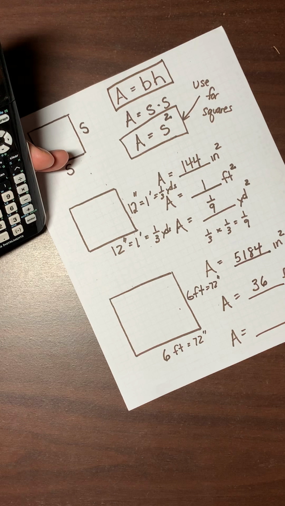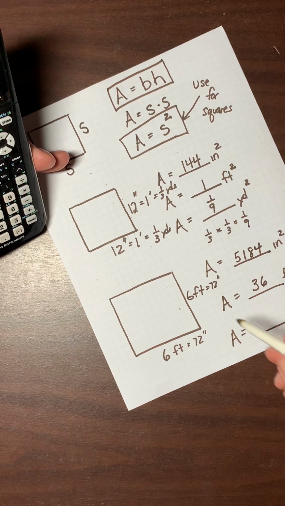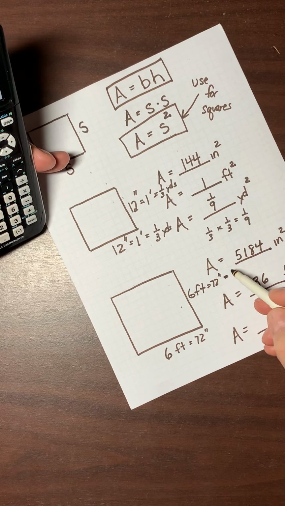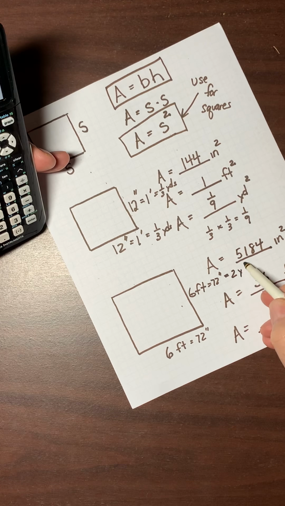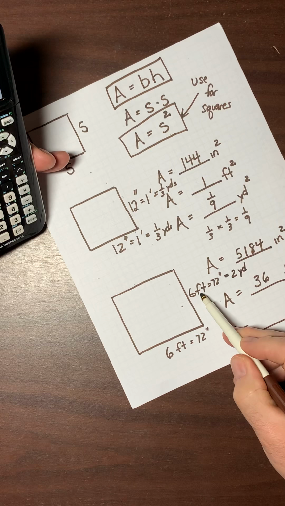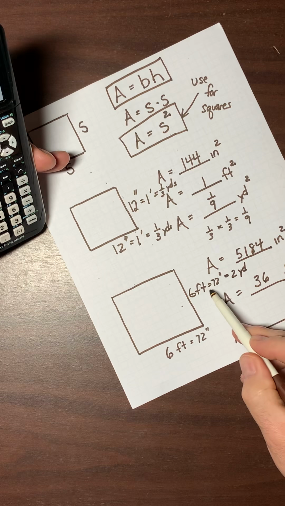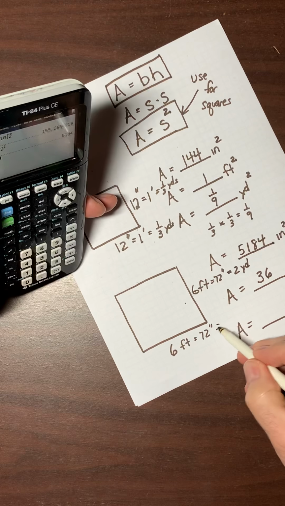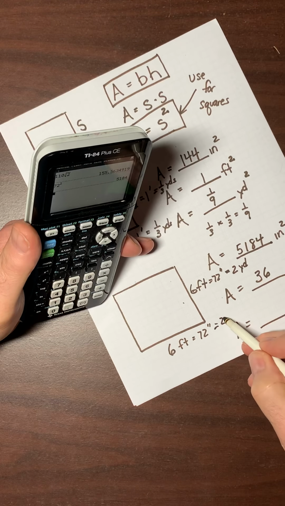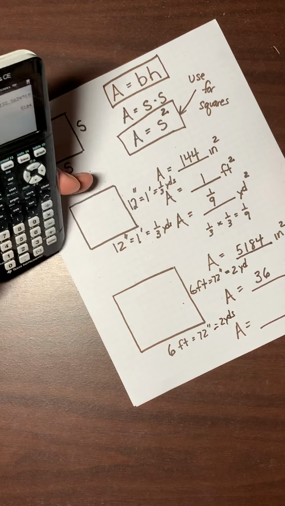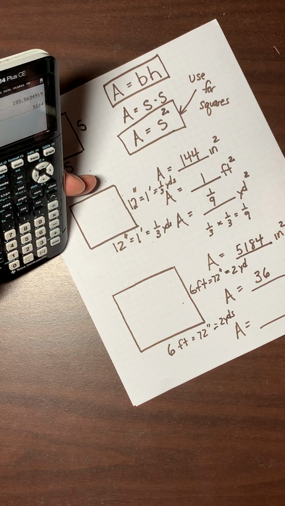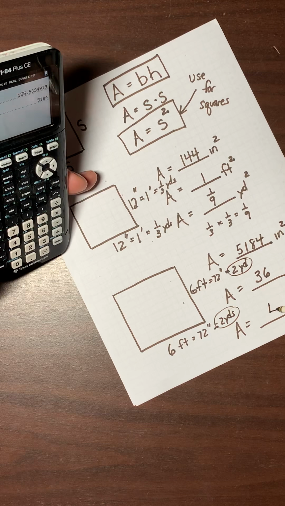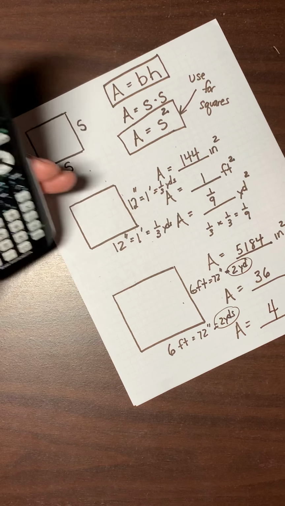Yards is not so bad. I'm predicting here that I can do that without a calculator because 6 feet is the same as 2 yards. How did I get that? 6 feet divided by 3 feet gives me 2 yards. And without a calculator, to get the area in square yards, I'd multiply 2 yards times 2 yards to get 4 square yards.